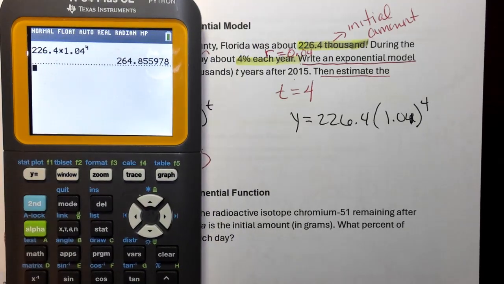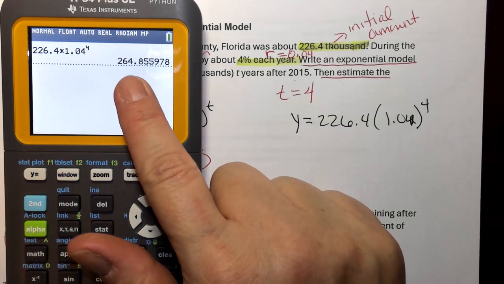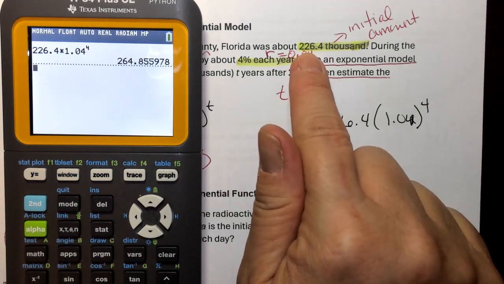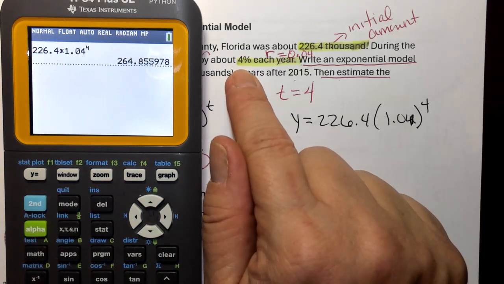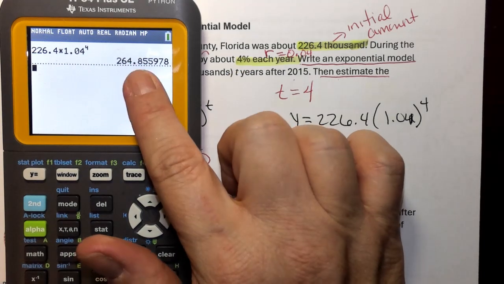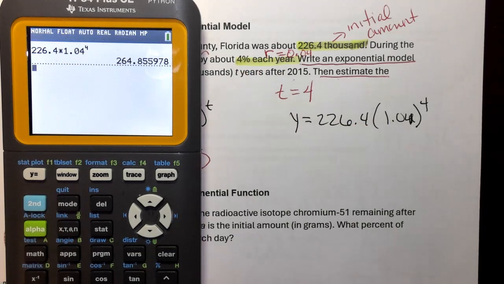So the population, does this make sense? We expect it to be more. Is this more than our original amount? It is. So I feel like we're on the right track. It is only 4%. 4% is not a lot. So, I mean, it is in this thousands, but as far as the number goes.